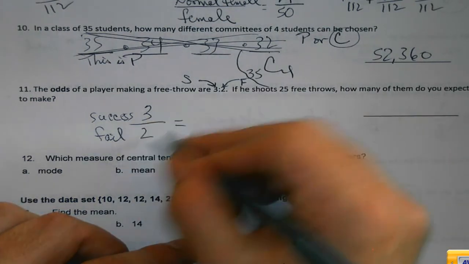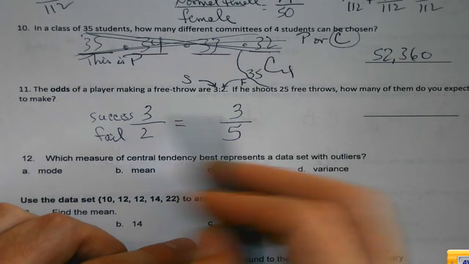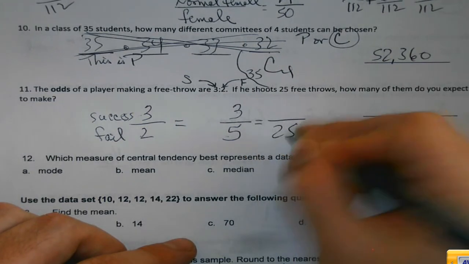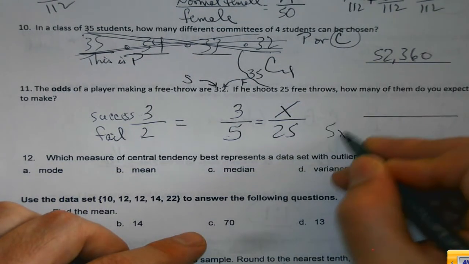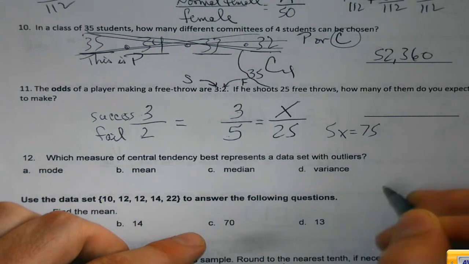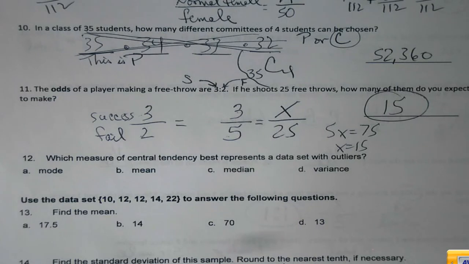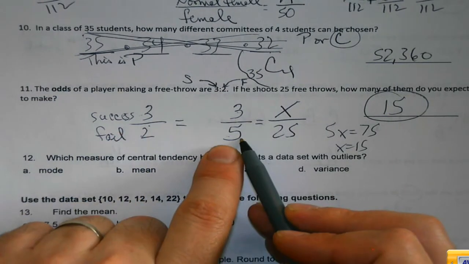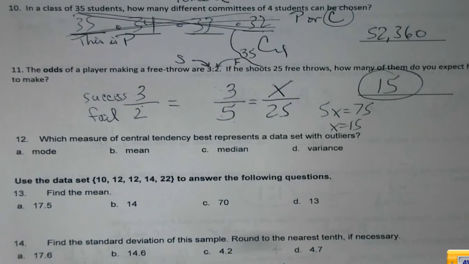So if this is the case, he succeeds 3 out of every 5, right? 3 successes, 5 total. If he shoots 25, how many is he going to make? Do my little cross multiply here. And get my answer. Okay, so I'm taking my knowledge of odds, turning it into probability so I can make an equalized proportion to get that value.